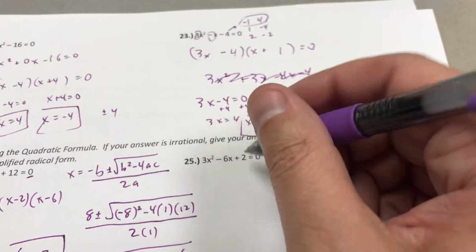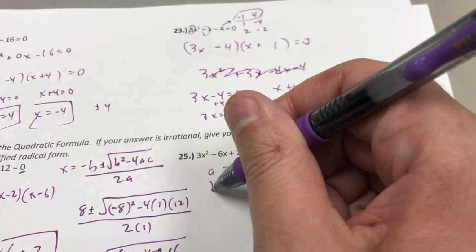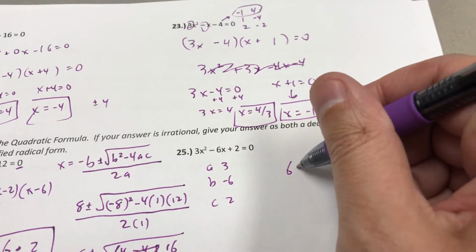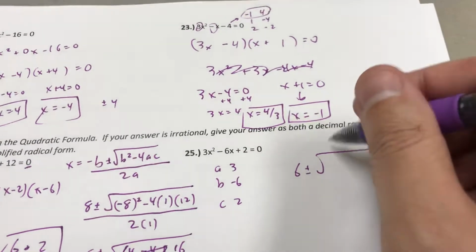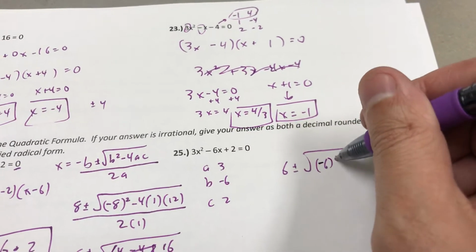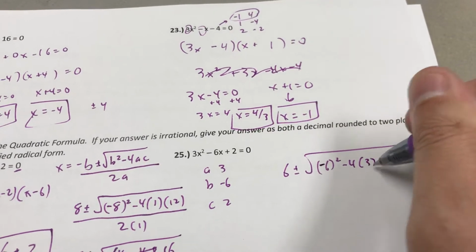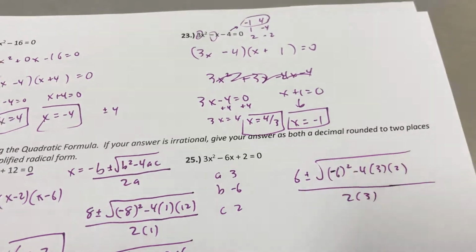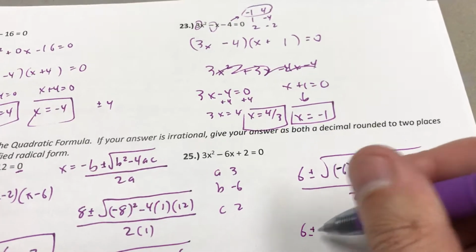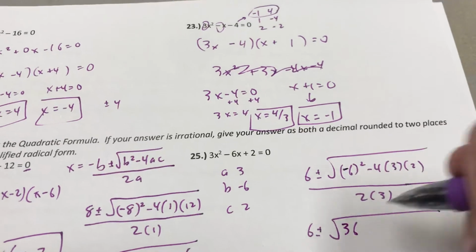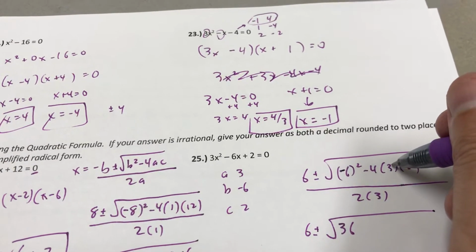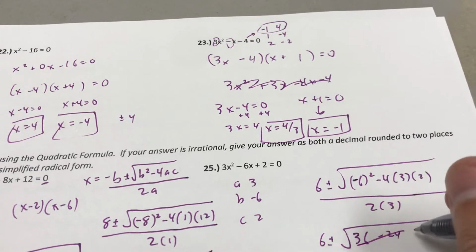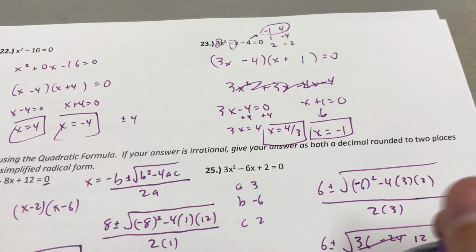So in this case, a is 3, b is negative 6, c is 2. Okay, we take the opposite of b, so that's going to be positive 6 plus or minus the square root of b squared minus 4 times the a value times the c value all over 2 times the a value. Okay, let's start simplifying it. 6 plus or minus the square root, that's going to be 36. Negative 4 times 3 is negative 12, times 2 is negative 24. That's going to be a 12 under the square root, and then it's all over 6.